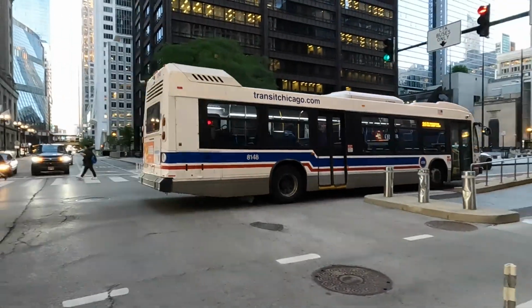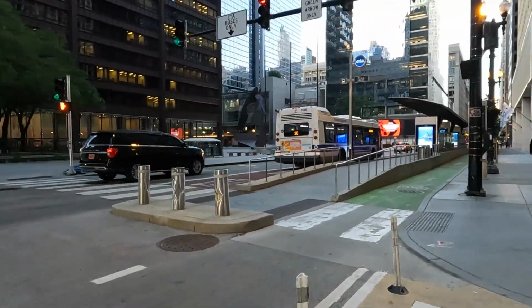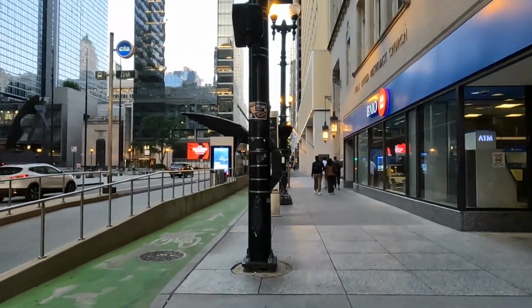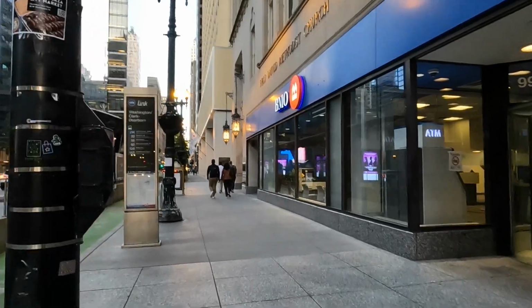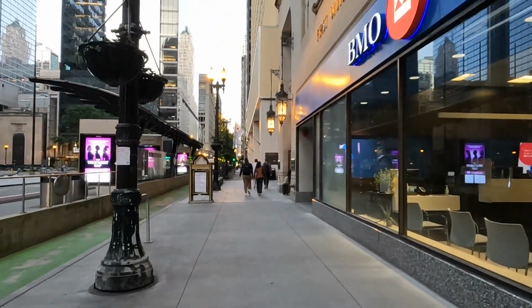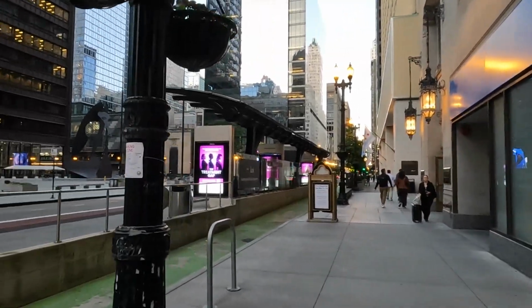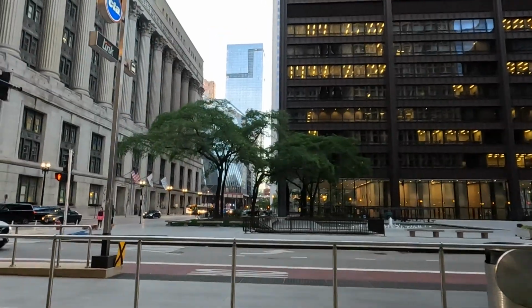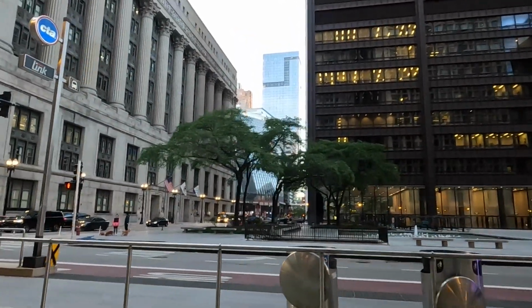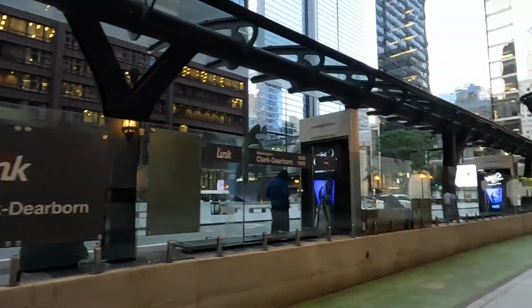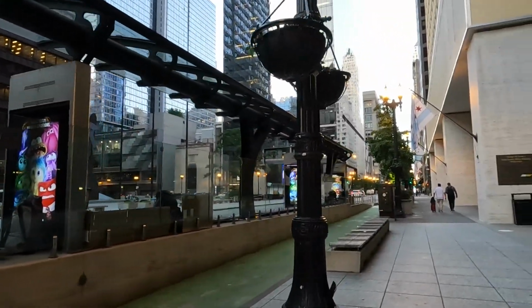As we continue to walk, I basically said that the Loop is the vibrant heart of Chicago, a bustling district filled with iconic skyscrapers, historic theaters, and world-class shopping. This is basically where we're walking through the city's central business district. It's a hub of activity, offering a mix of corporate offices, retail stores, and cultural attractions.